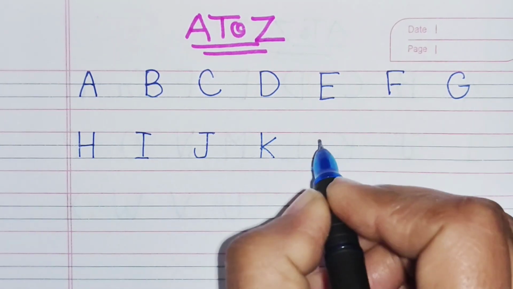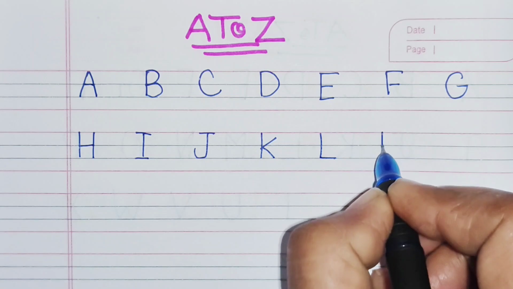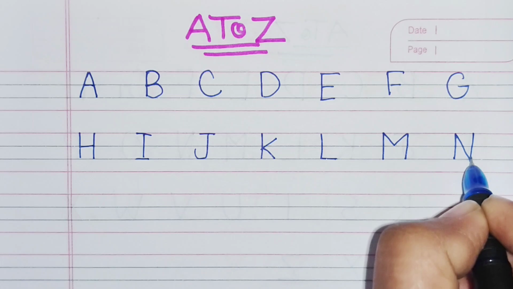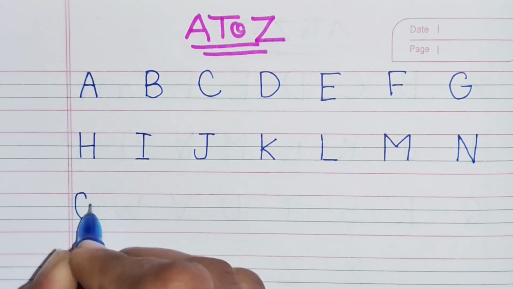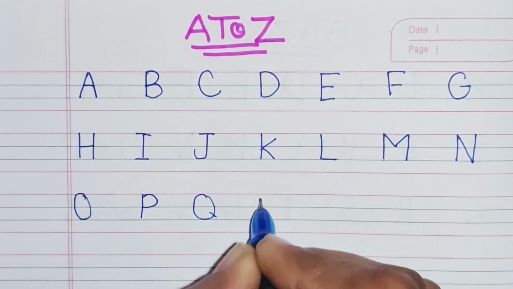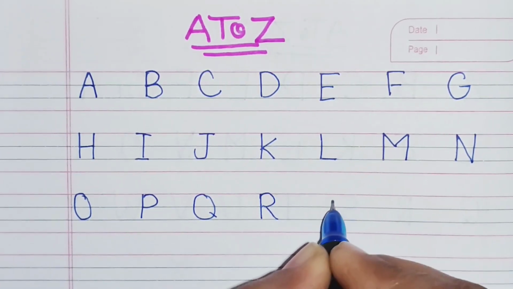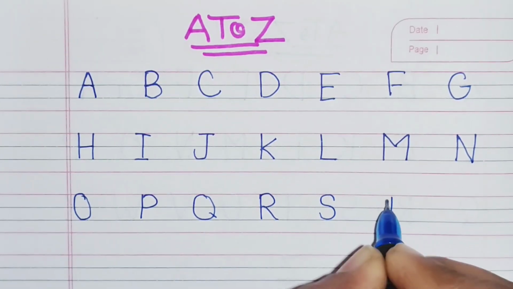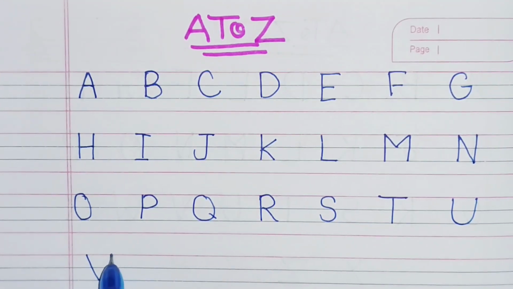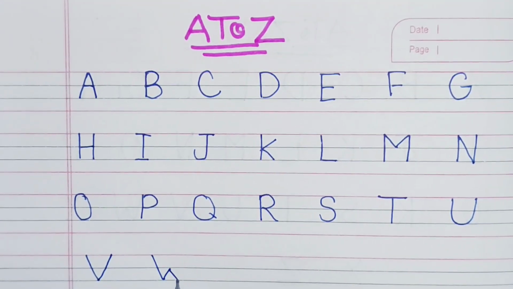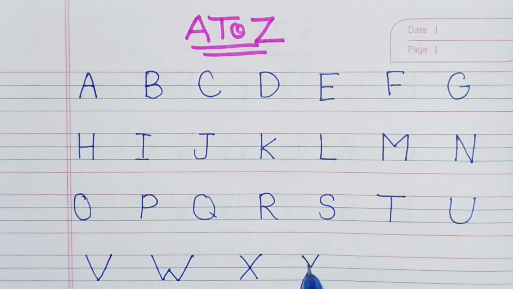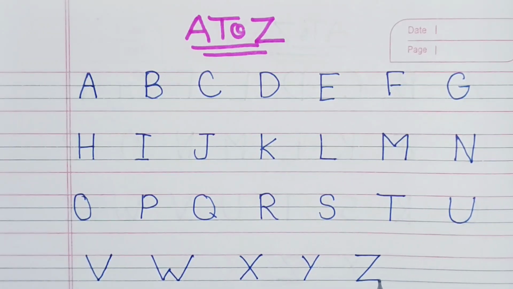K for kite, L for lion, M for monkey, N for nest, O for orange, P for pigeon, Q for queen, R for rabbit, S for sun, T for tiger, U for umbrella, V for van, W for watermelon, X for X-ray, Y for yak, Z for zebra.